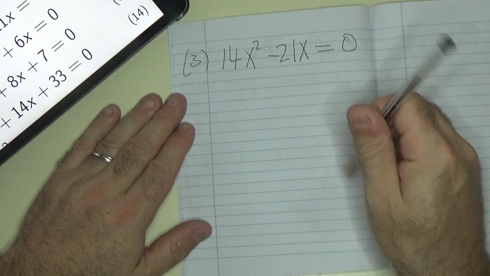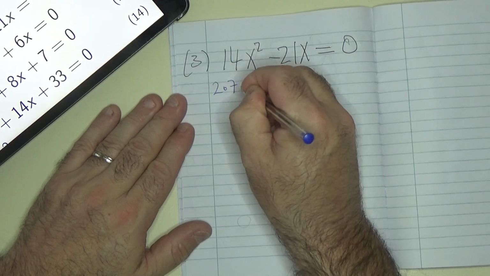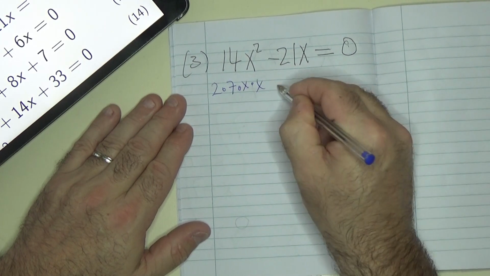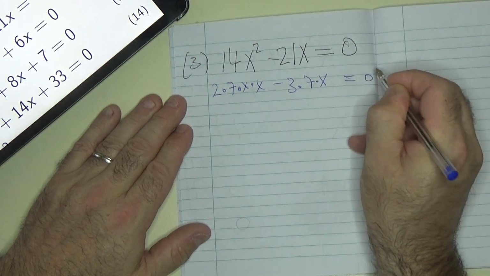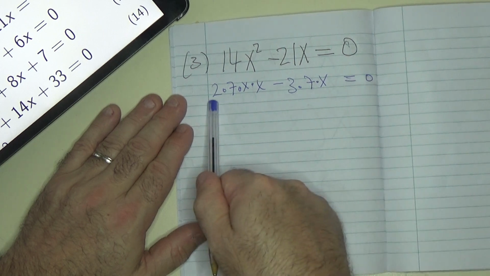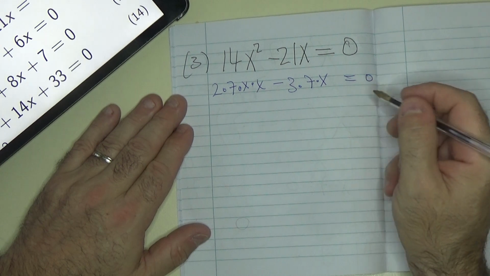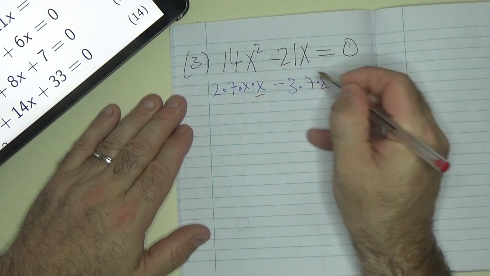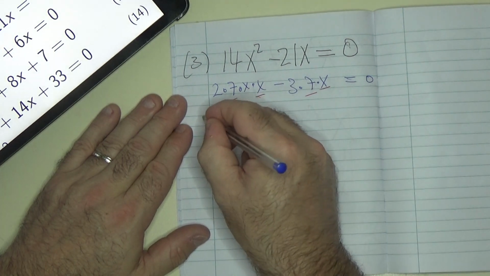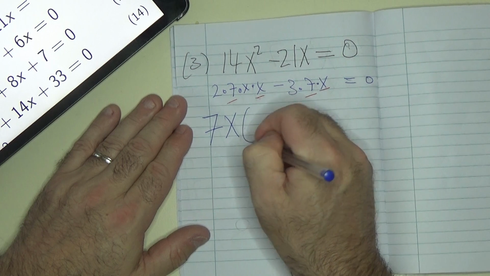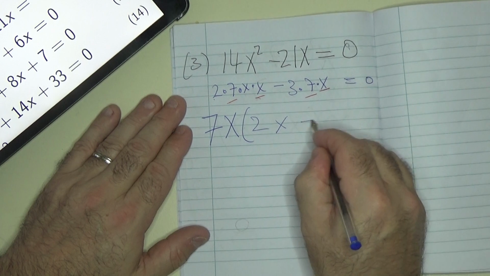Okay, so what have we in common? Well, this is 2 times 7 times x minus 3 times 7 times x equals 0. And it's quite okay, and it may be a very good move for you to expand like this. Now we're looking for commonality. What's common? Well, there's an x here and there's an x here, but also there's a 7 here and there's a 7 here. Now let's take that 7 out, 7 and the x out, leaving 2x unmarked there, and minus 3.